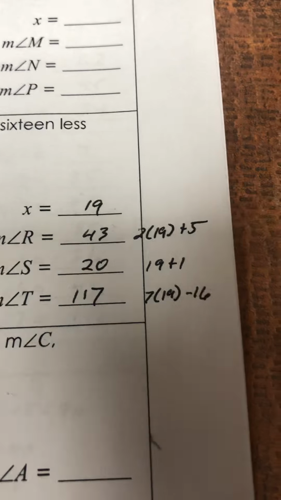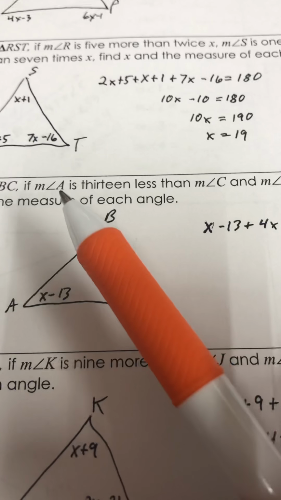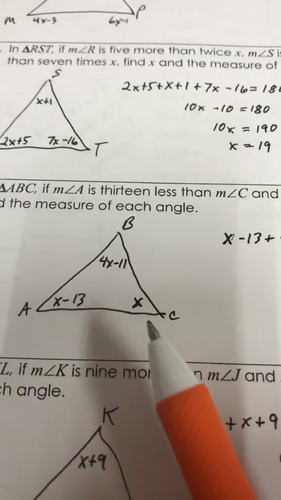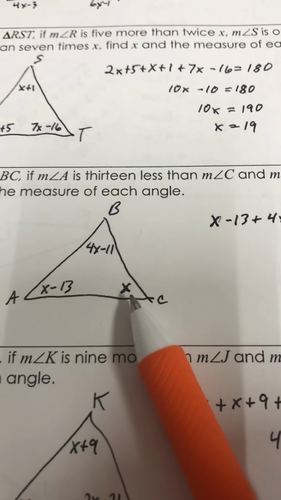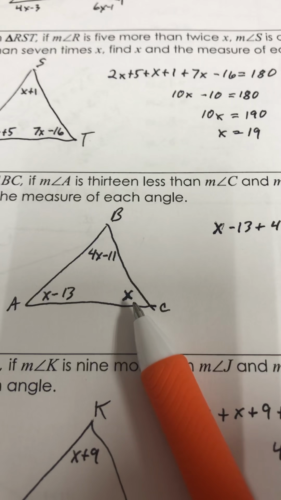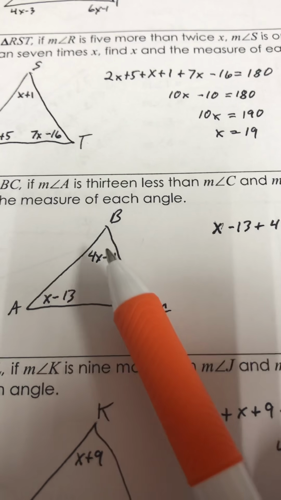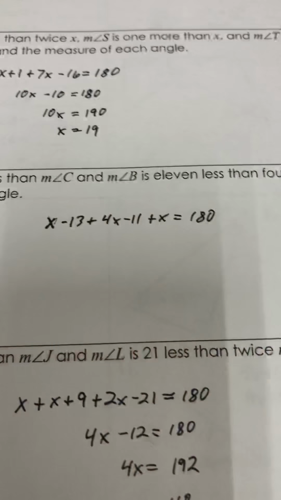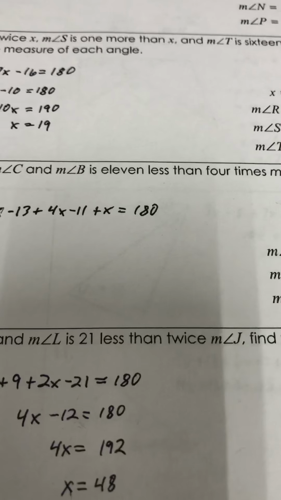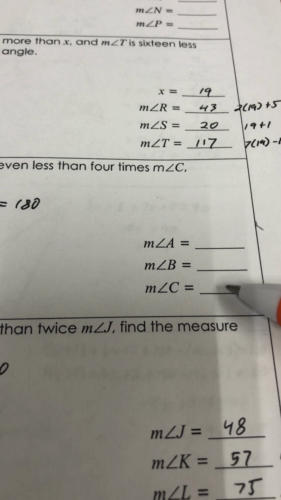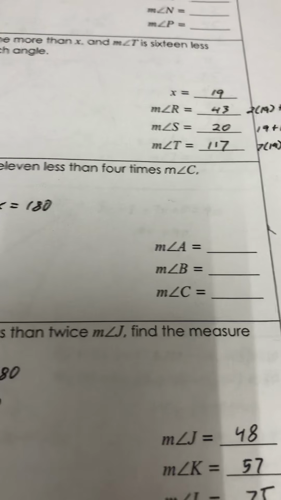All right, 15. This one is a little bit weird because it says angle A is 13 less than angle C, and angle B is 11 less than 4 times C. I don't know what C is. That's okay. That is our x. It's just x or n or whatever letter you want to use. I'm just using x right now. So remember they said A is 13 less than it and B is 11 less than 4 times it. I just add these all together to equal 180 again, and you're going to solve for x, combining like terms, isolating the variable, and you're going to plug that x value back in. Your x is going to equal C, so that's going to be your first answer, and then just plug them into your A and B and work them out. Multiply them, subtract them, whatever you got to do.